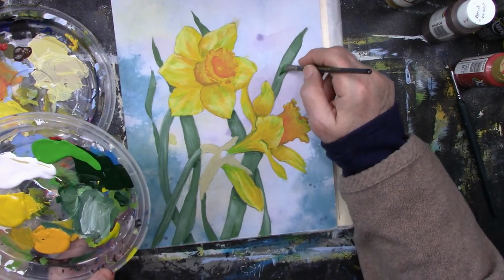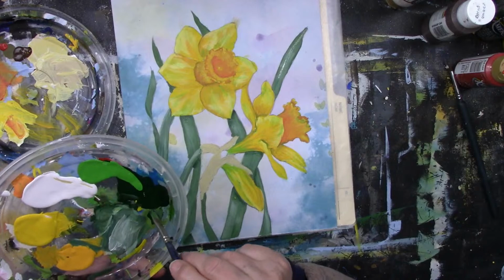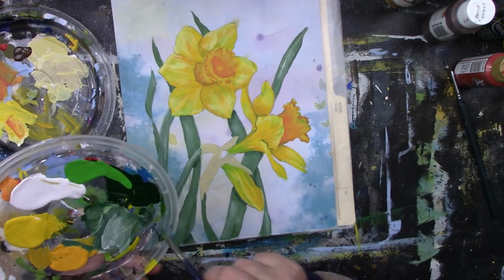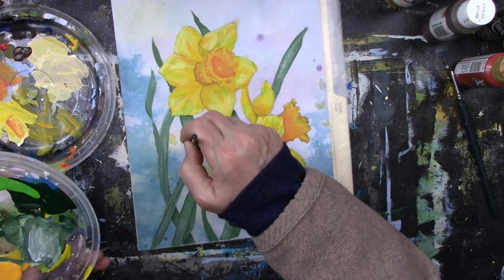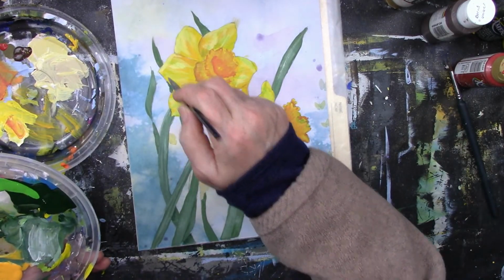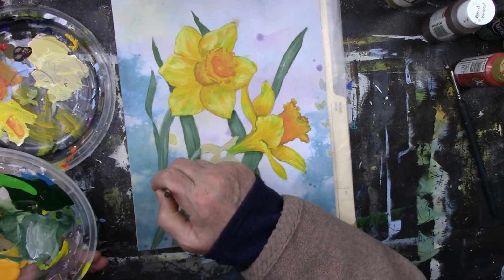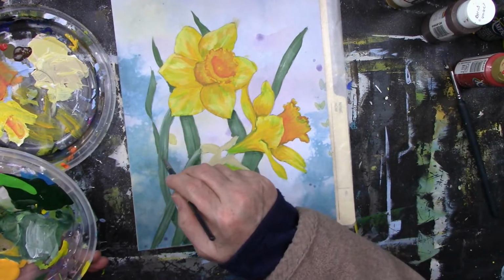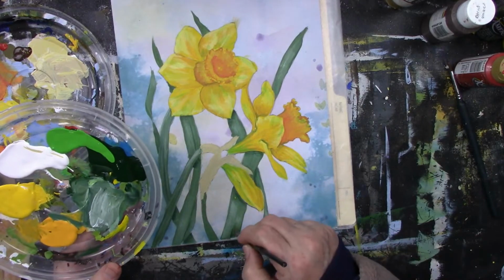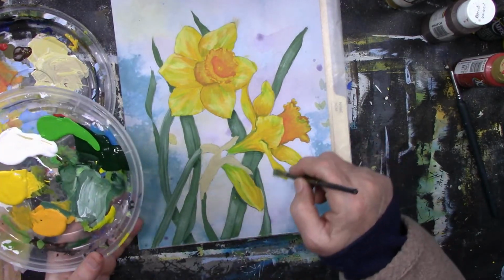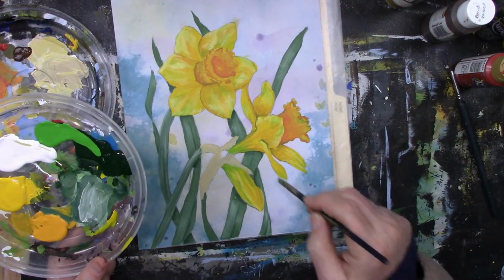And then I'm just putting a line up in some of them where there is a line that goes up the stem. Oh, that's not a stem. That's not a stem. So you can put that in.